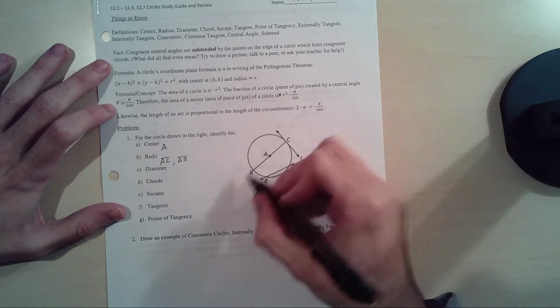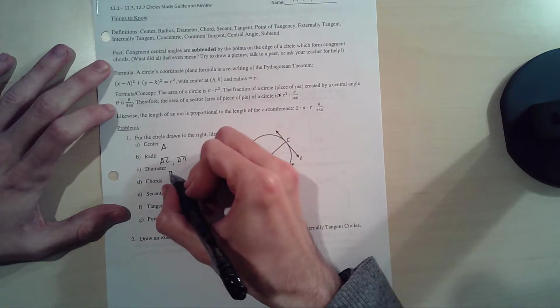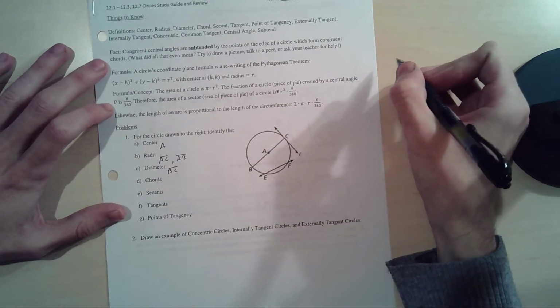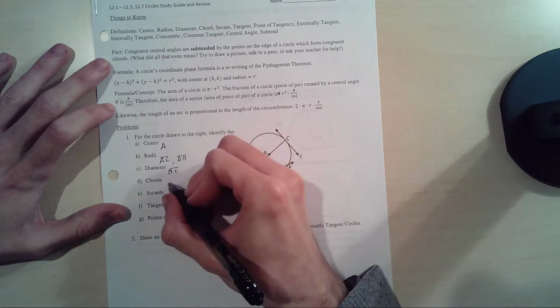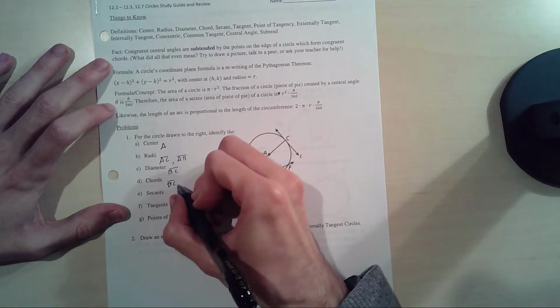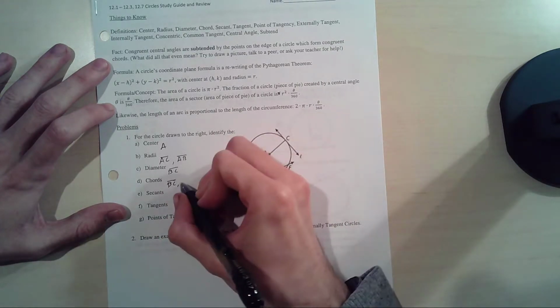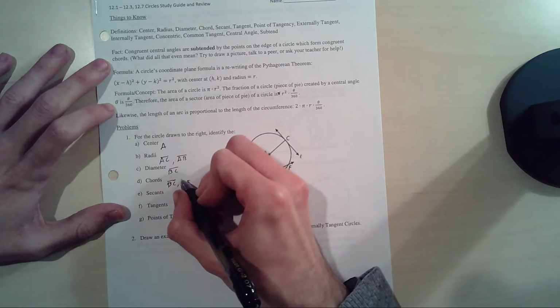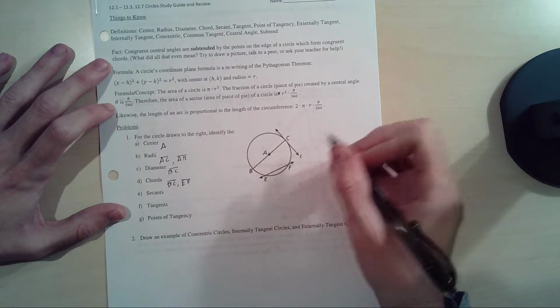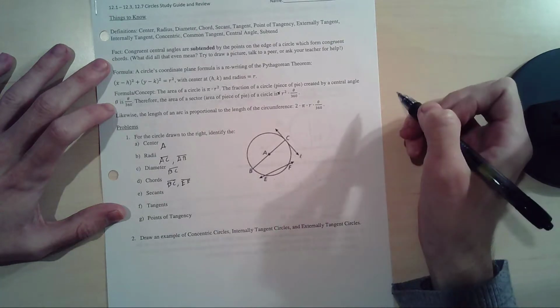Your diameter is the length all the way across. So we got BC. Chords, there are two chords here. The chord BC, the diameter, is a chord. Likewise, EF with a line segment over it is going to be a chord, that little part right there. And again, you could write this backwards, FE.